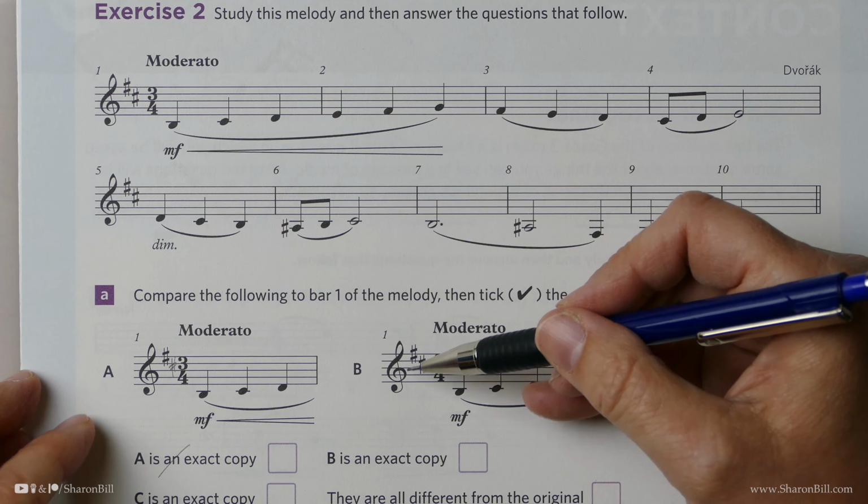So we've got everything except we are missing the crescendo, so B won't work either, will it? C, what do we have here? Now C, although we've got our key signature and the dynamic markers, we've lost the slur, haven't we? So in actual fact, none of those will do. They're all just a little bit different from the original.